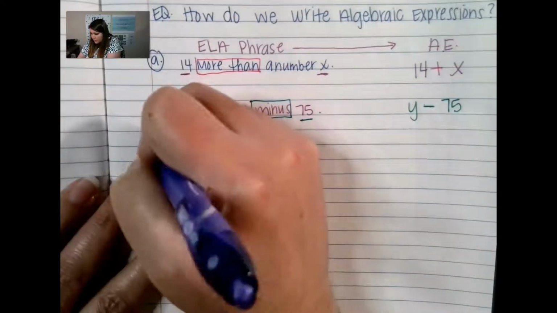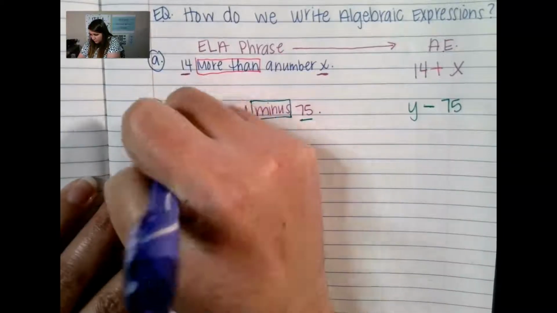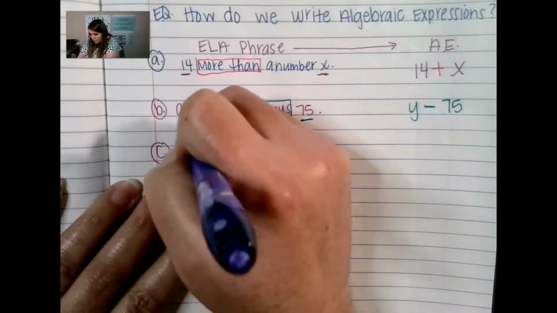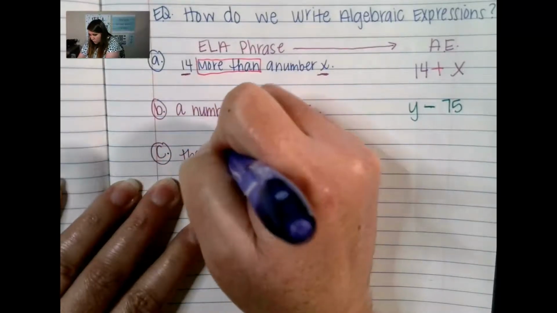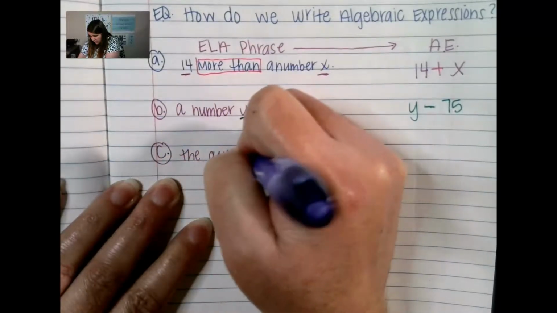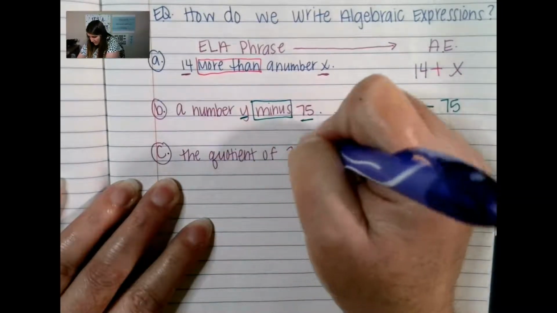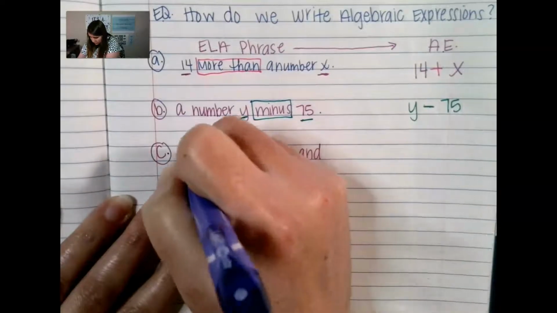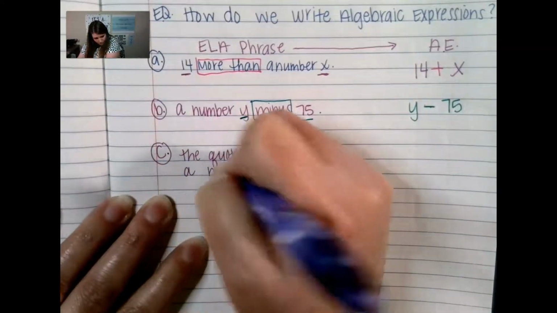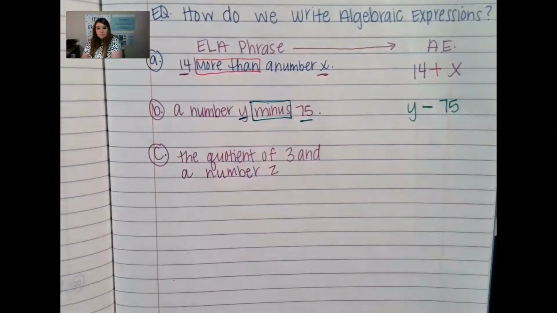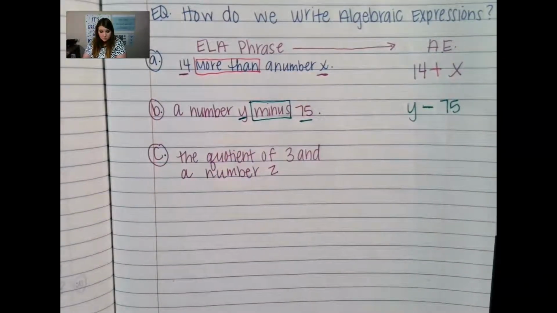All right, on this next problem, it says, the quotient of 3 and a number z. 3 and a number z. So quotient.